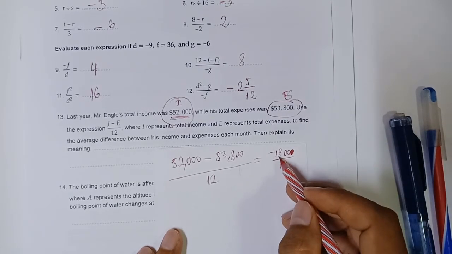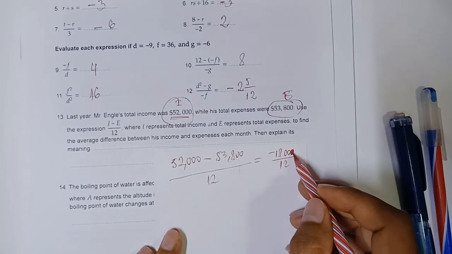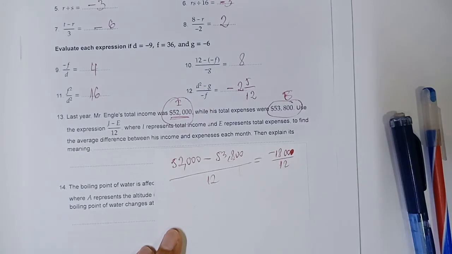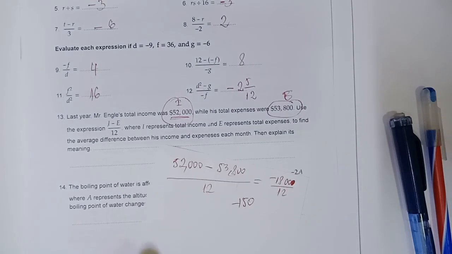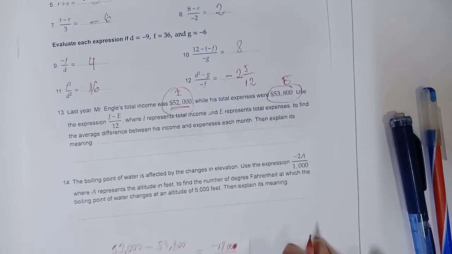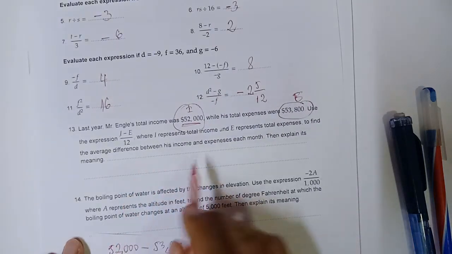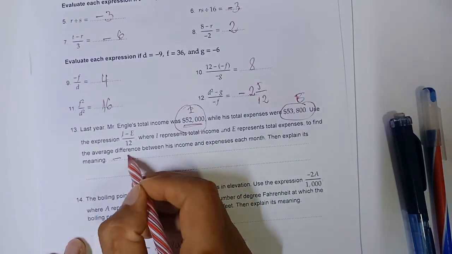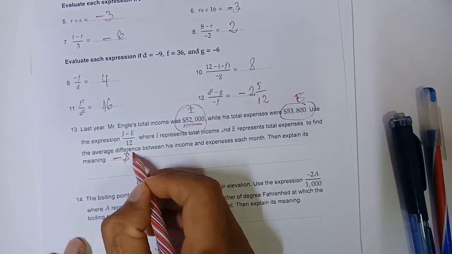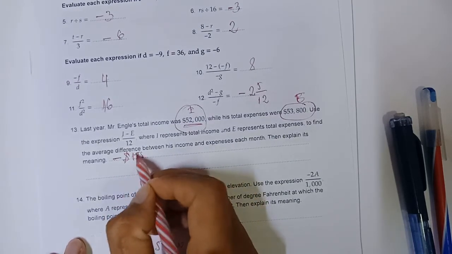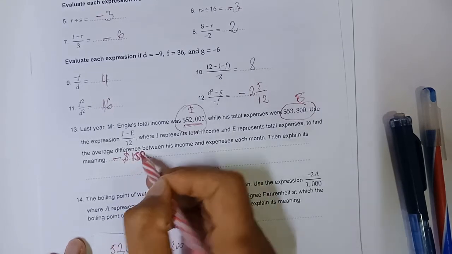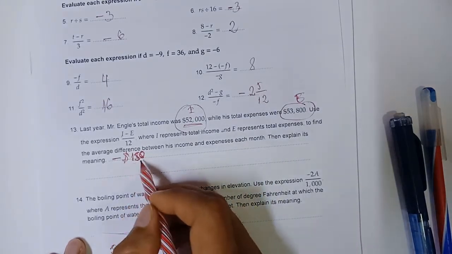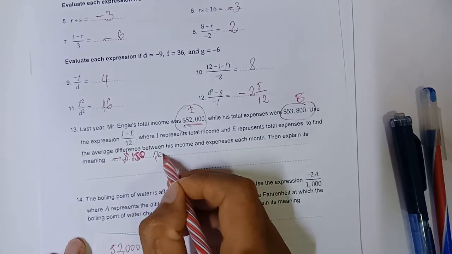So you have minus 1,800 divided by 12, and that will give you minus 150. So to find the average is minus $150 per month. So minus $150 per month.